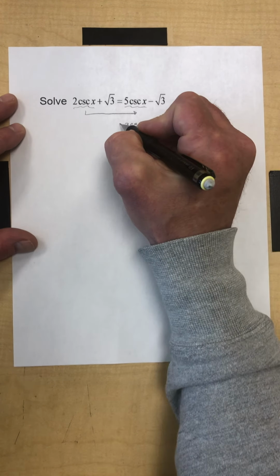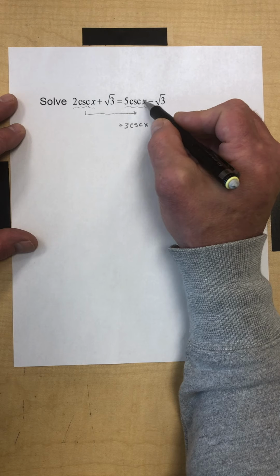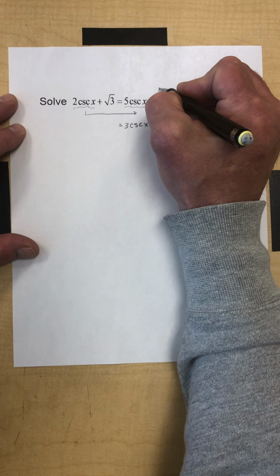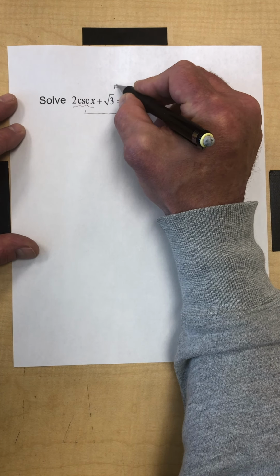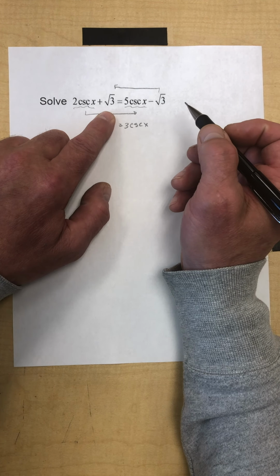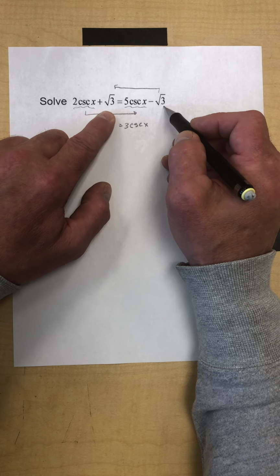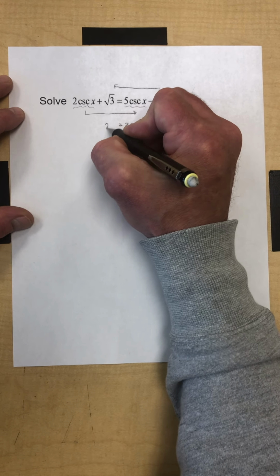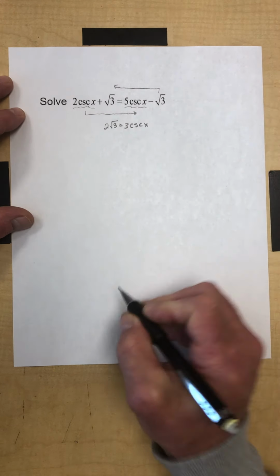And so if I'm collecting the cosecants on the right, let's collect the constants on the left. And let's bring that guy over. That would give me radical 3 plus radical 3, so that would be 2 radical 3, like that.